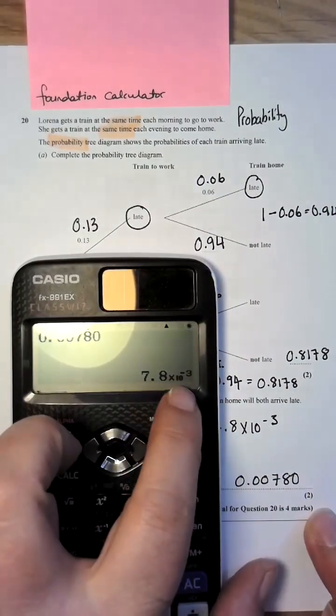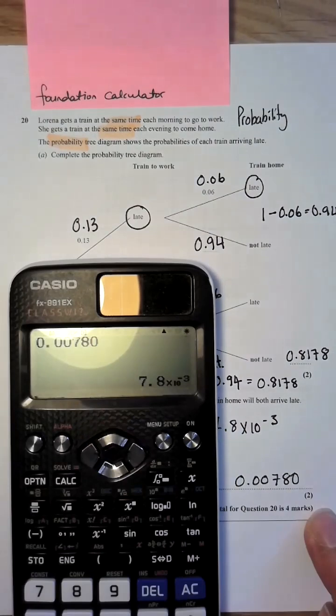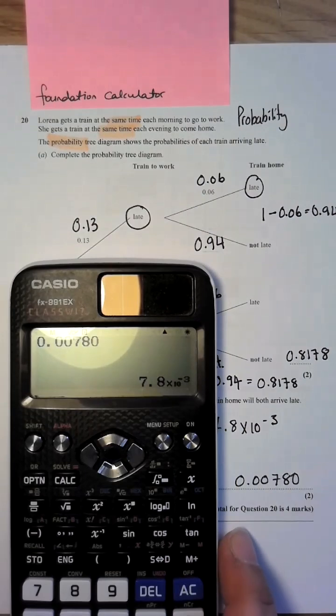Your calculator may not put this here. There is a setting that allows you to change it, but I've left it on there because it's really useful for standard form questions on a calculator paper.